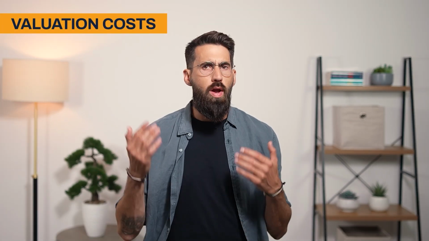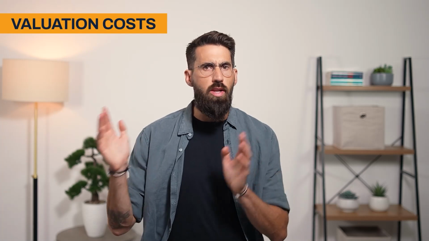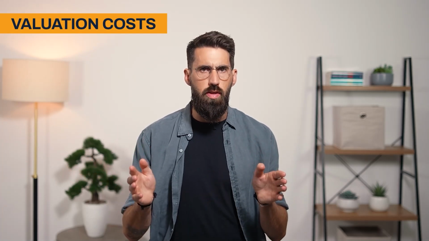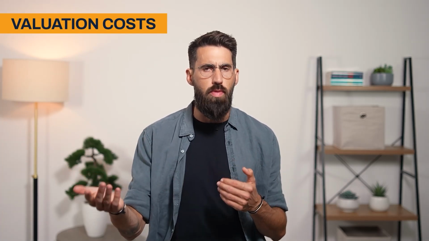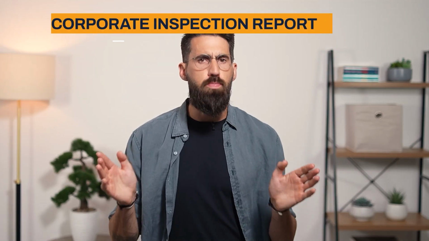Valuation costs. One big difference between residential and commercial are the valuation costs that are incurred when you obtain finance from the lender. Lenders will only accept valuers who are listed on their panel. Charges will typically range from $800 to $3,000 per commercial property purchase, though they can be higher if the property has multiple tenants.